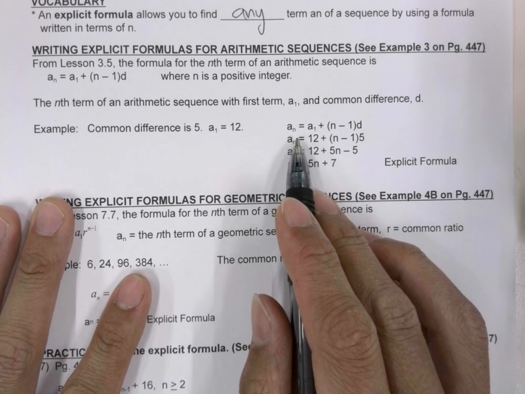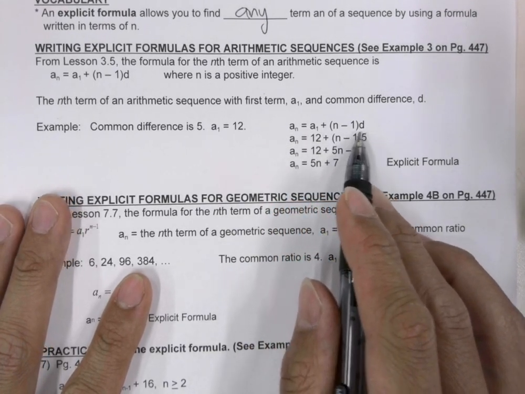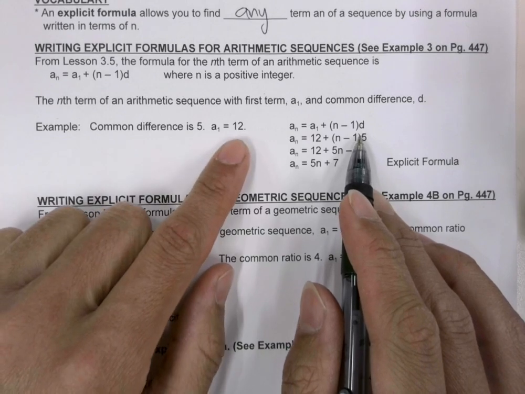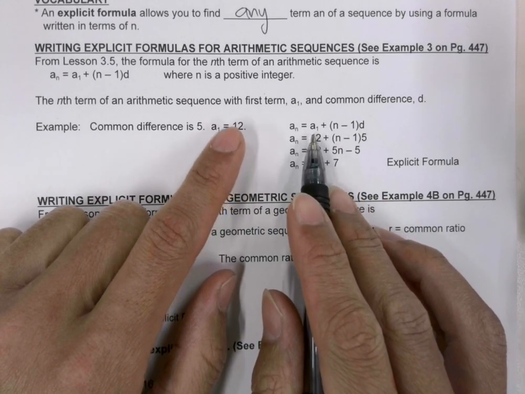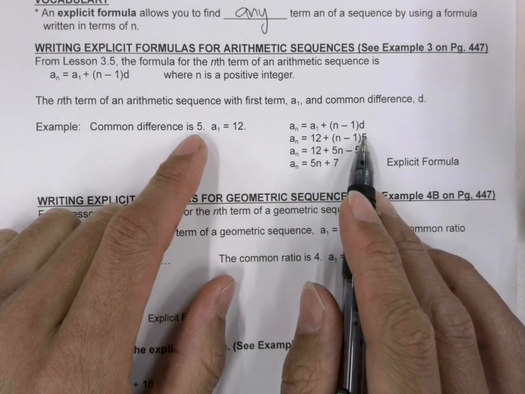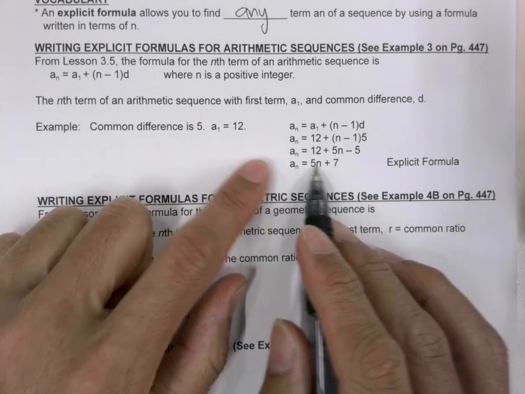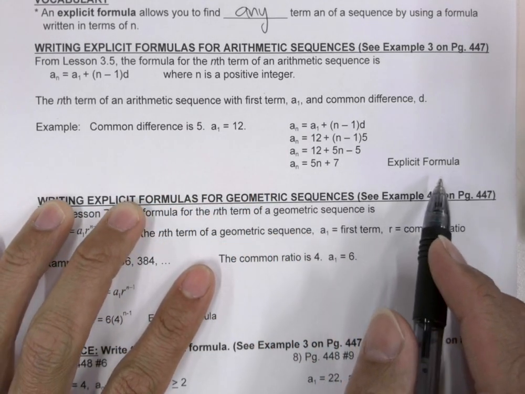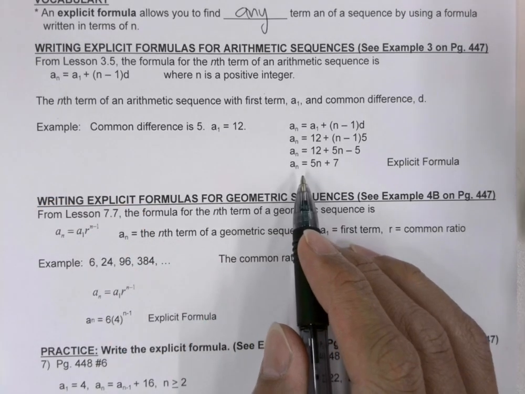We're starting with the formula for the nth term of an arithmetic sequence. We're substituting in 12 for a1 and 5 for d, and we're simplifying, and what we're left with is the explicit formula that will give you any term n.